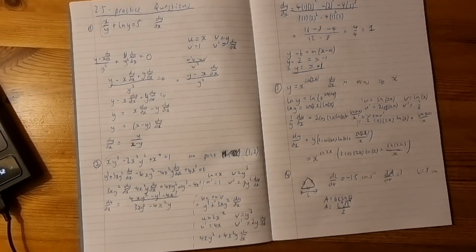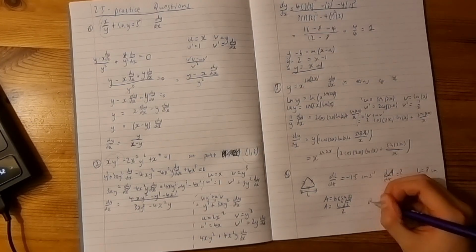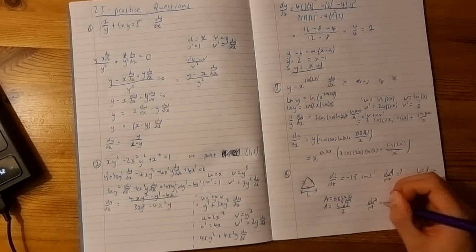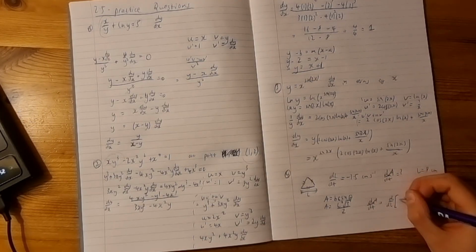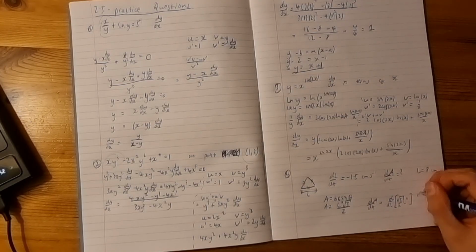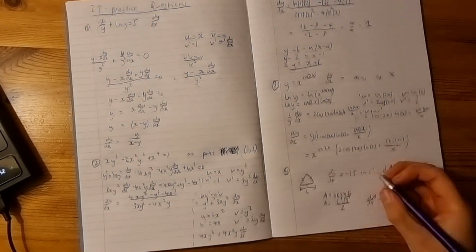equilateral triangles. And now if we differentiate both sides of this with respect to t, we get that dA over dt is equal to d over dL of root 3 over 2 L squared, times dL over dt.